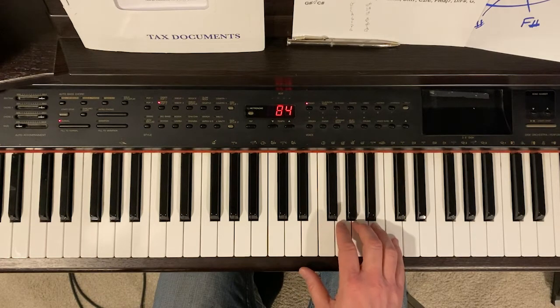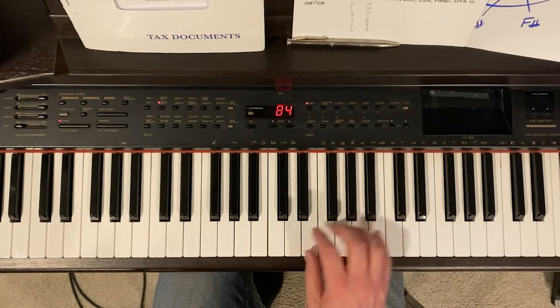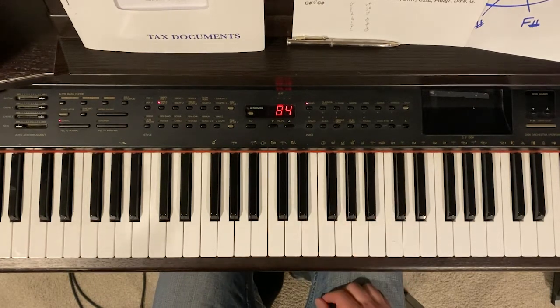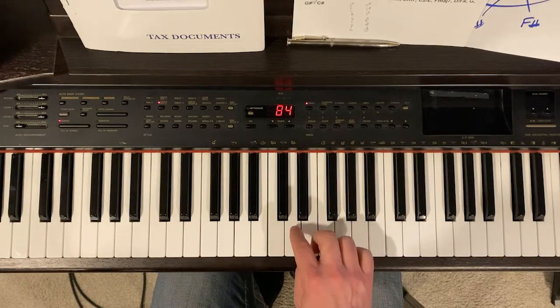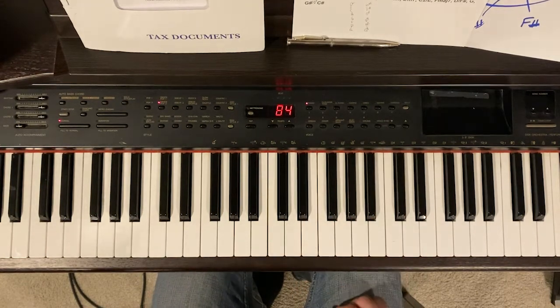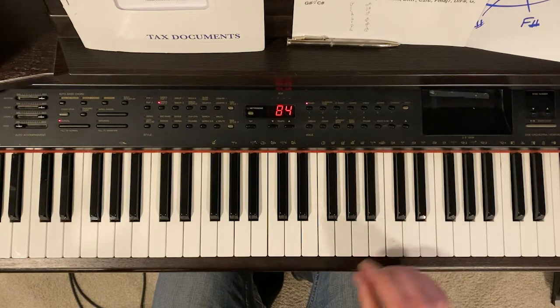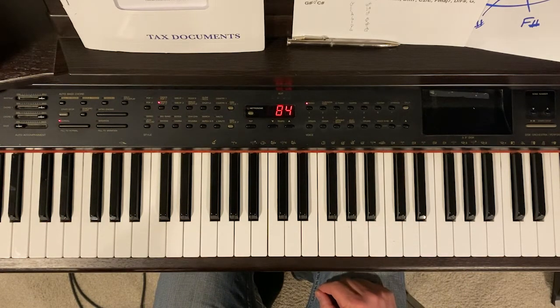Fingering, you want to cover that. And if you don't start with finger 2, you won't have enough fingers at the end of the run. Things like that. Trouble spots you might run into in the song.